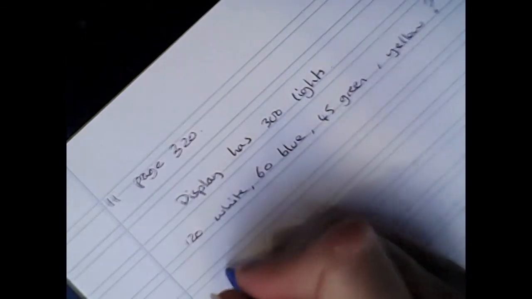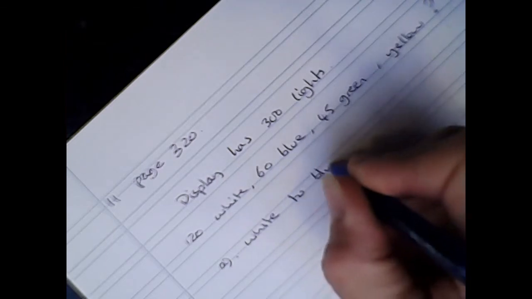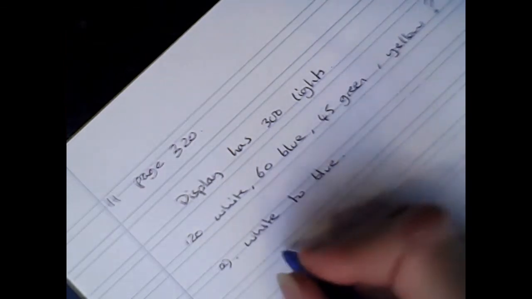We don't know how many, okay? Yeah? It says, work out the ratio of white to blue. White to blue. Okay, easy. There's 120 white to 60 blue.